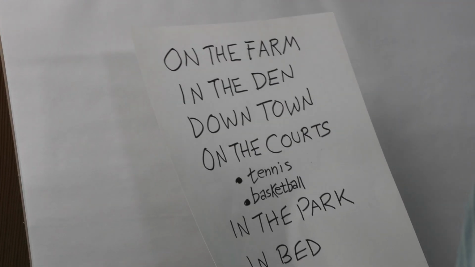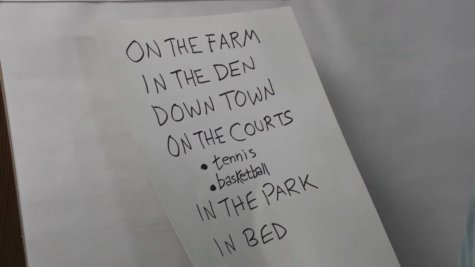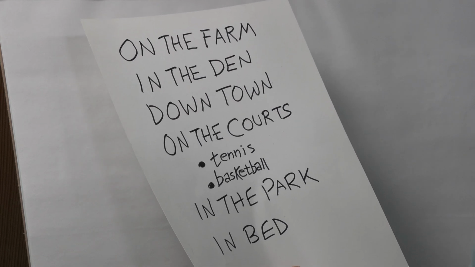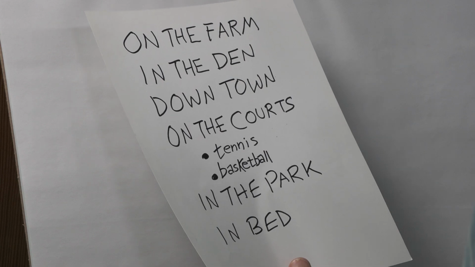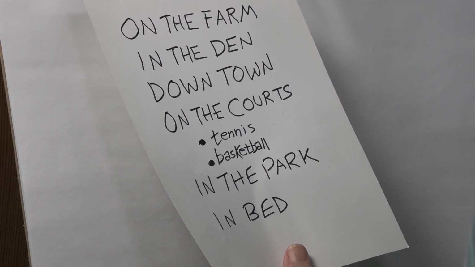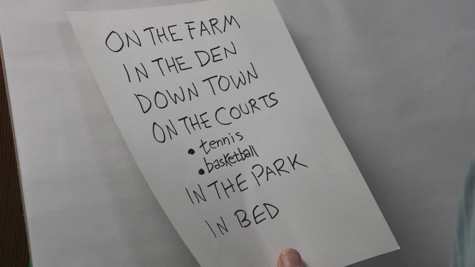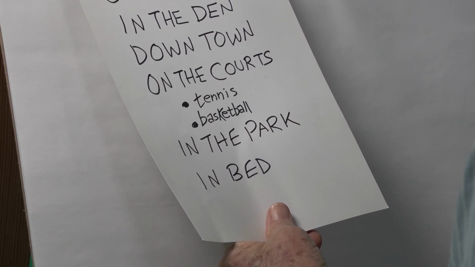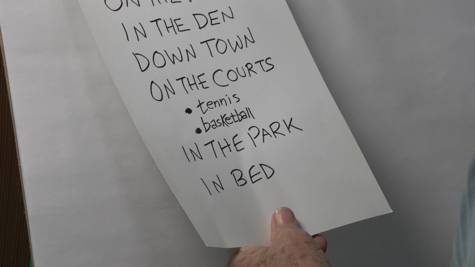Today I'm going to be drawing some cartoons related to these topics. On the farm, in the den, downtown, on the courts. That means tennis court and basketball court. Another one here next to the bottom is in the park, and then in conclusion, in bed.